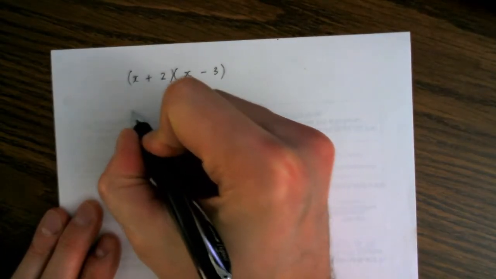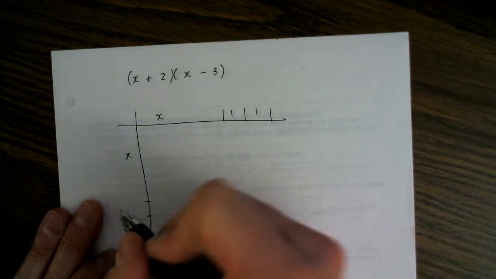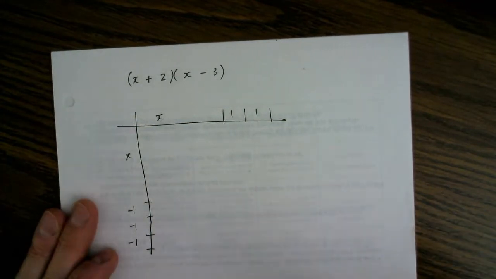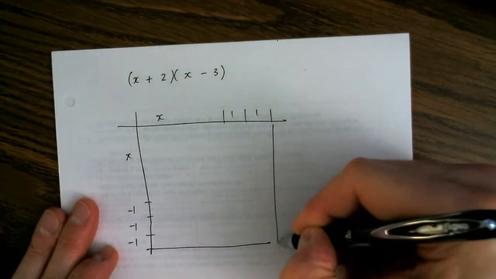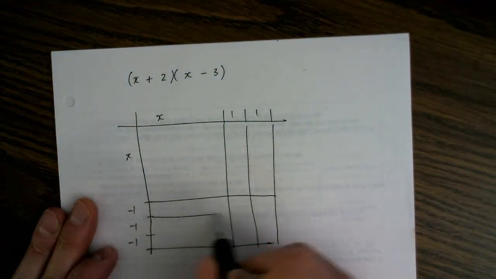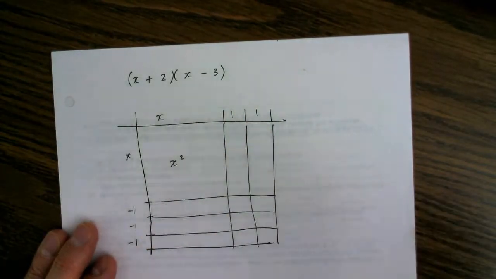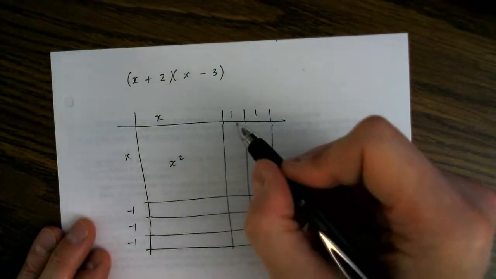What happens when one of the terms is negative? So we've got an x squared term. x times 1 is x.